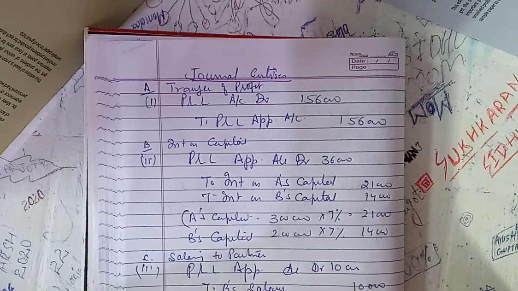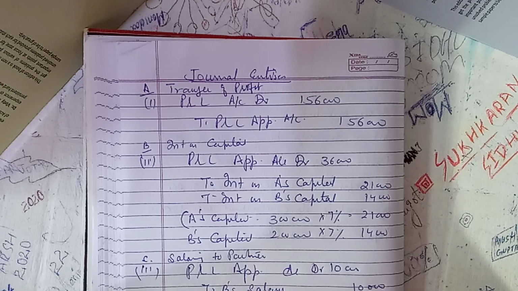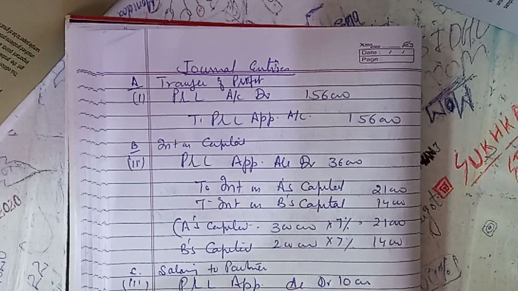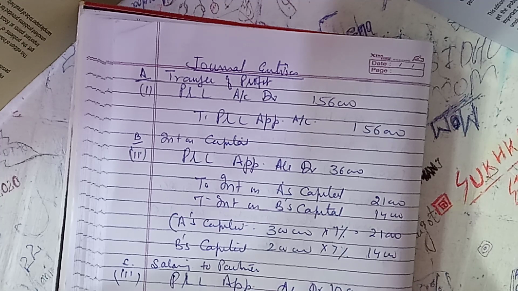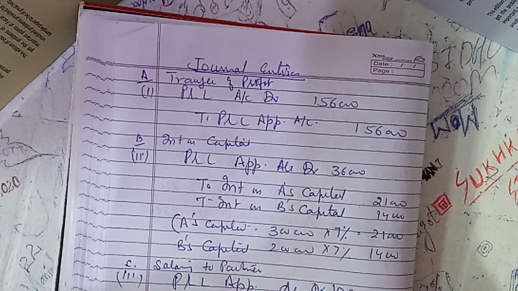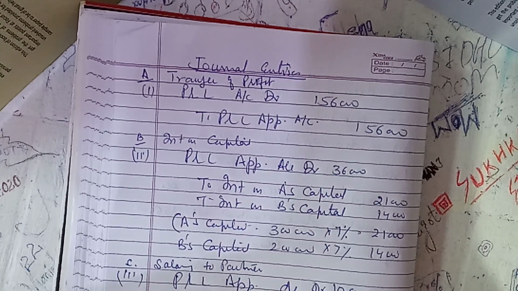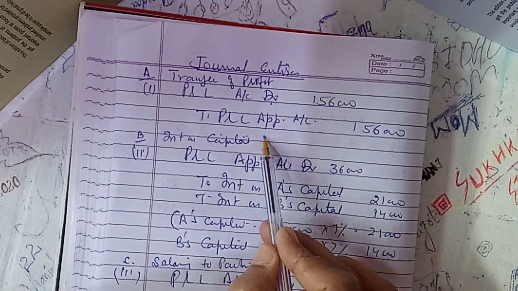The journal entries according to these questions are: first of all, we transfer the profit to profit and loss appropriation account. My dear students, this profit we get from profit and loss account. That is why this given profit is the profit which is before these adjustments. The amount of this profit, according to this question, is 1,56,000, which we transfer to this profit and loss appropriation account with the journal entry: profit and loss account debit to profit and loss appropriation account.